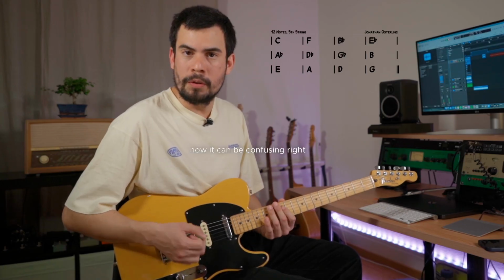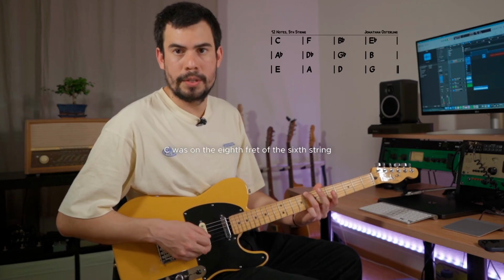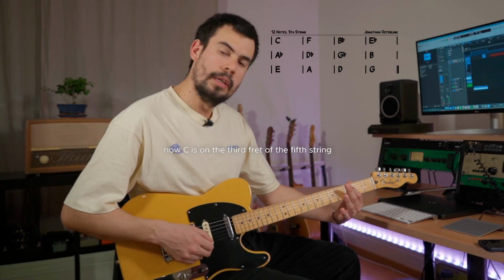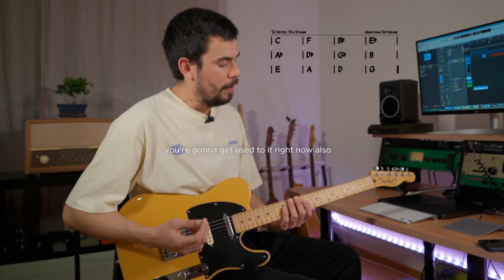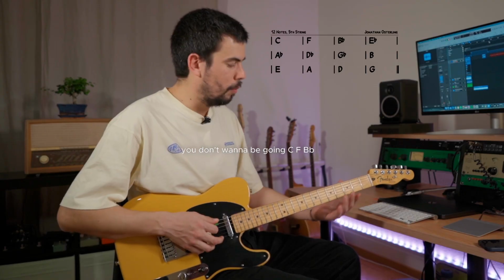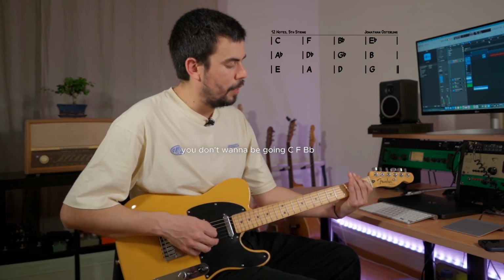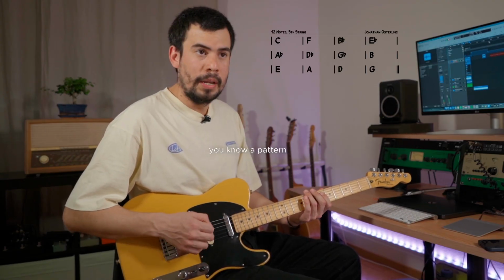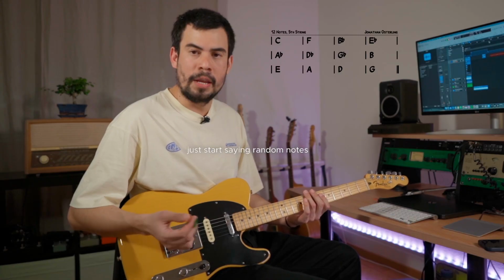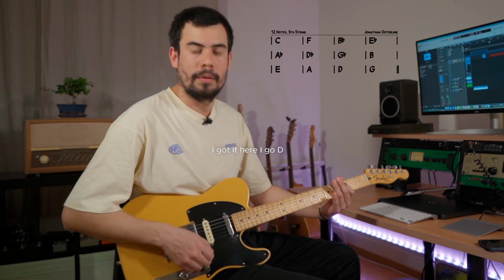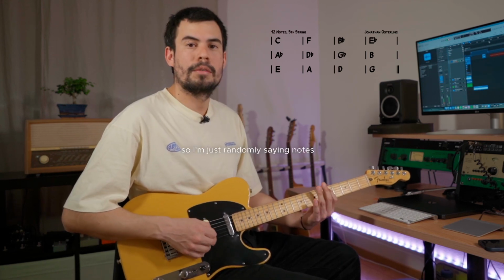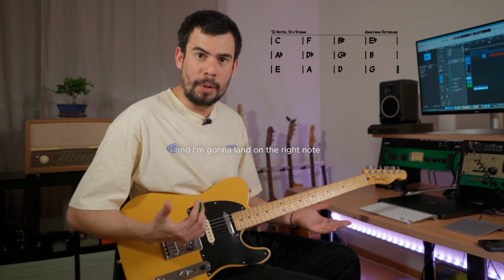Now, it can be confusing, right? Because before C was on the 8th fret of the 6th string, now C is on the 3rd fret of the 5th string. But it's going to take time and you're going to get used to it, right? Also, you don't want to memorize a pattern. You don't want to be going C, F, B flat, E flat, and then suddenly you know a pattern. Once you get comfortable with this, just start saying random notes. For example, I go G flat, boom, I got the G flat here. I go B, I got it here. I go C, I got it here. I go D, I got it here. So I'm just randomly saying notes and I'm going to land on the right note.